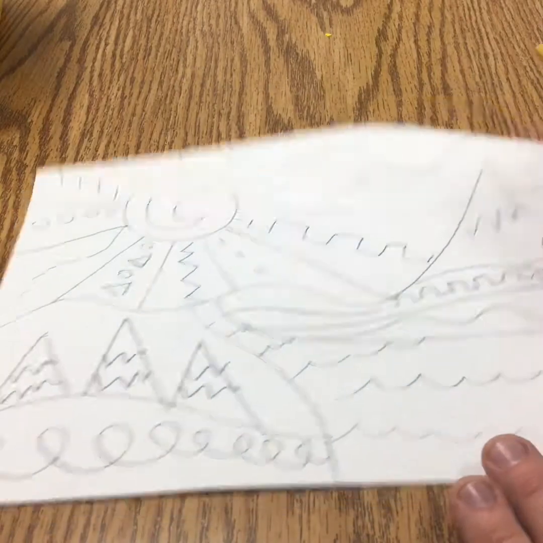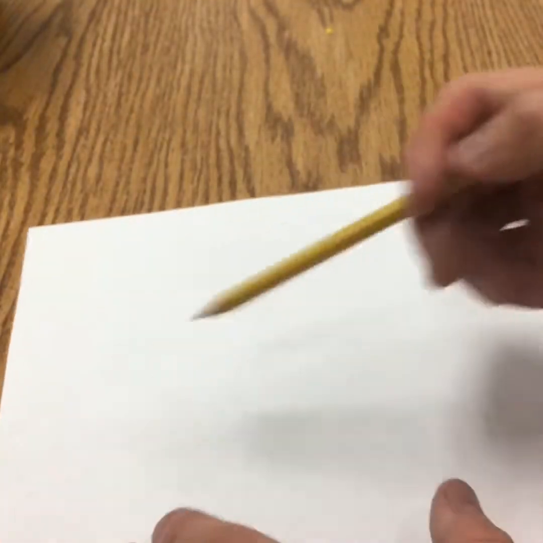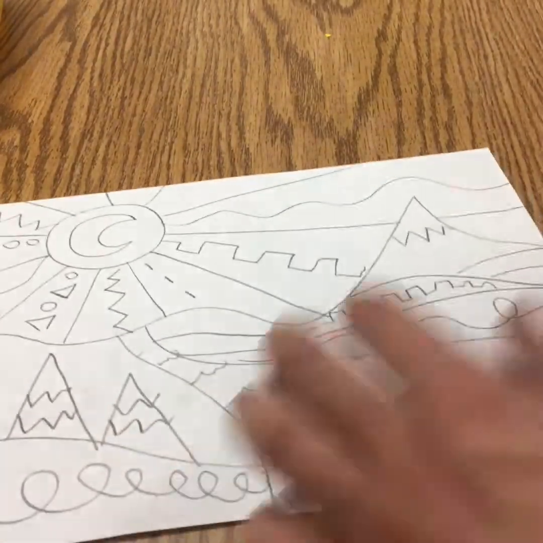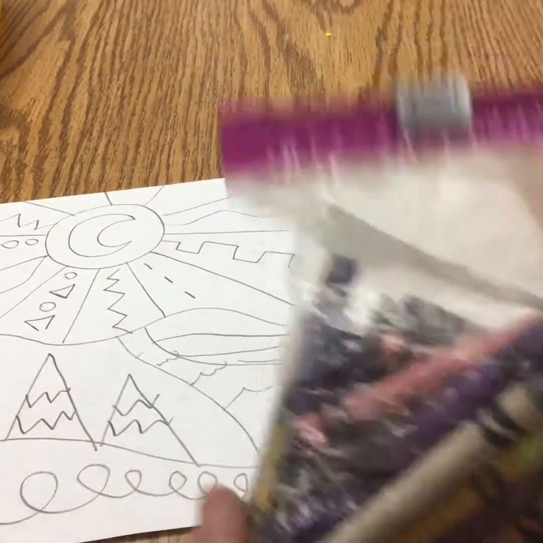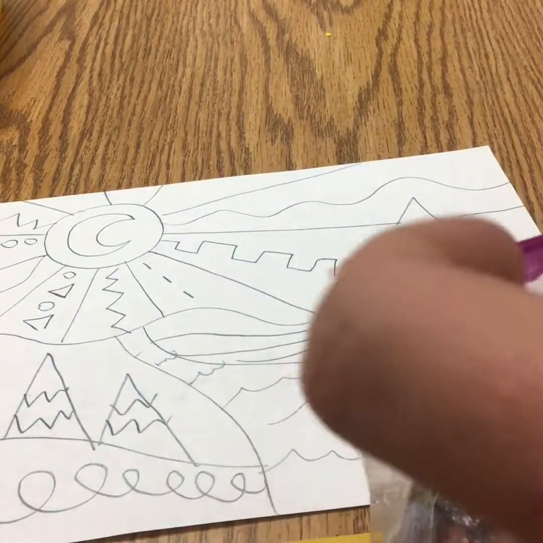Once you have sketched out one image, I want you to turn it over and try another image on the back. Or if you don't want to do another sketch, you can take your crayons and you can start to color which areas you think should be warm and which should be cool.